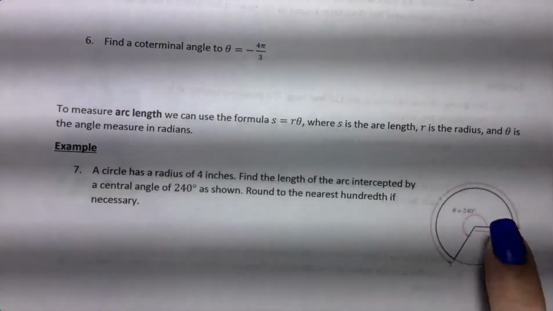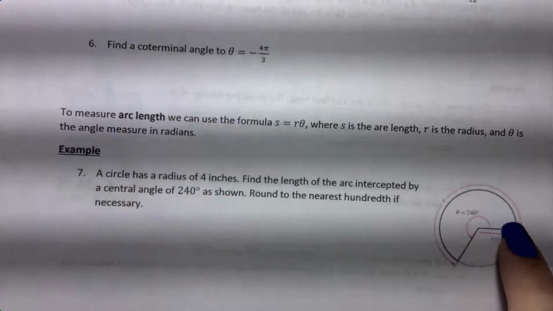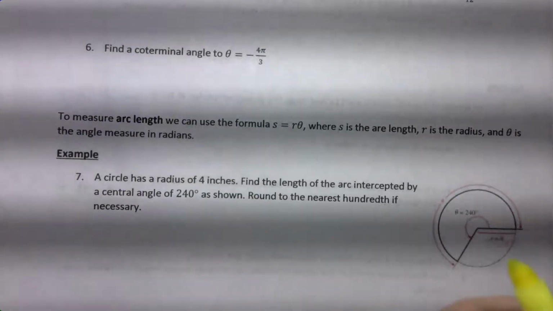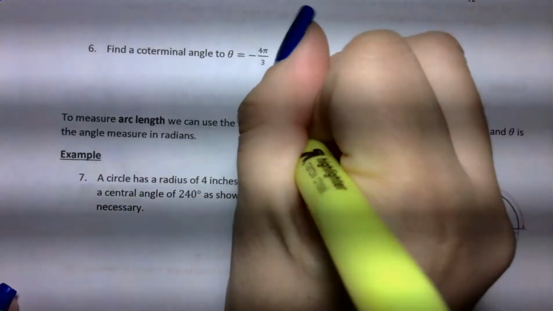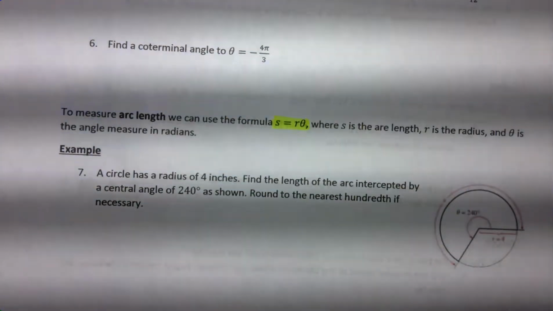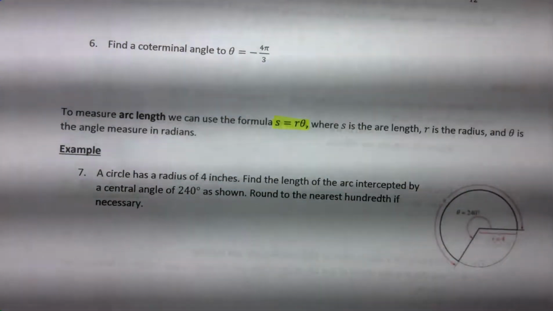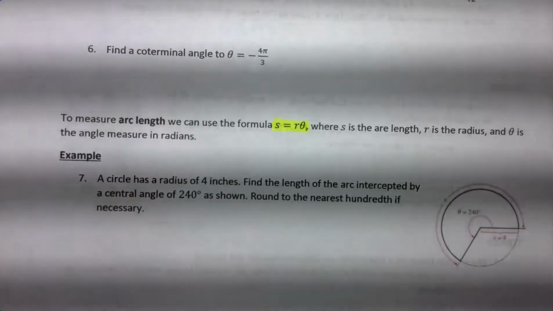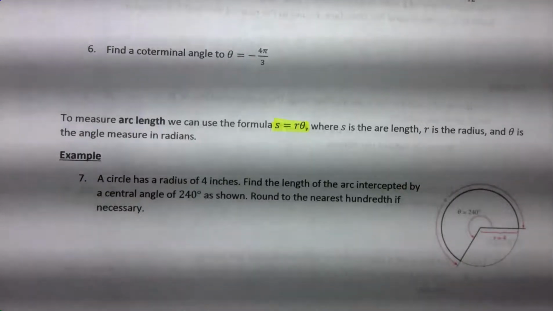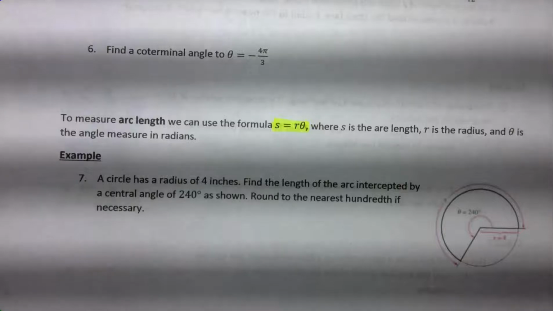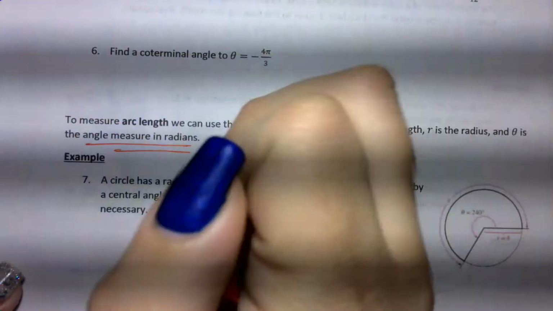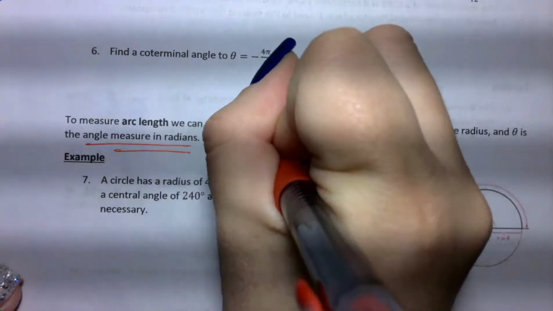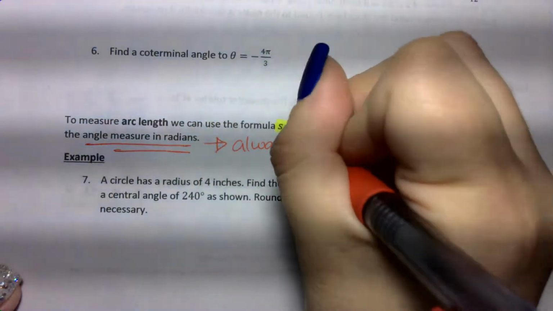So if I take a look at this picture, I am looking for the arc length that is covered by the angle measure of 240. The way I can figure this out is by using the formula S equals pi, nope, there is no pi in that formula. S equals r theta, where S is the arc length, r is the radius, and theta is the angle measure in radians. So I want to remember, oftentimes it will give it to me in degrees. Always convert to radians.